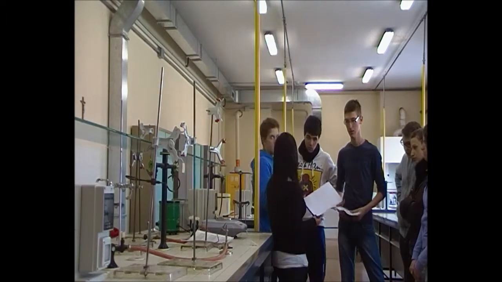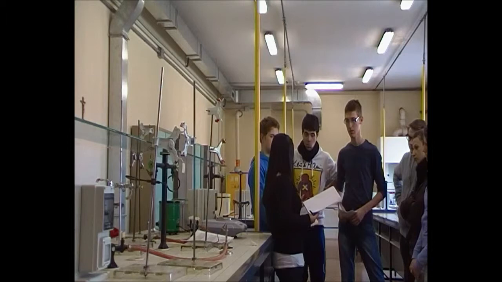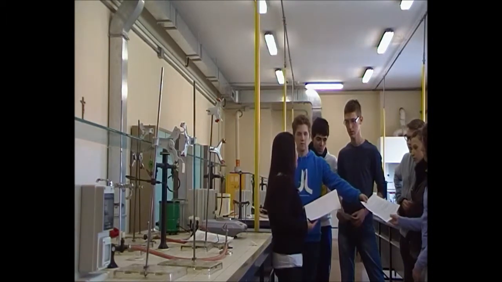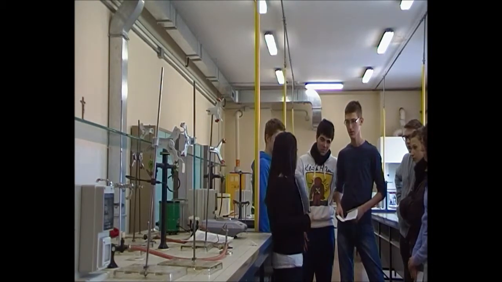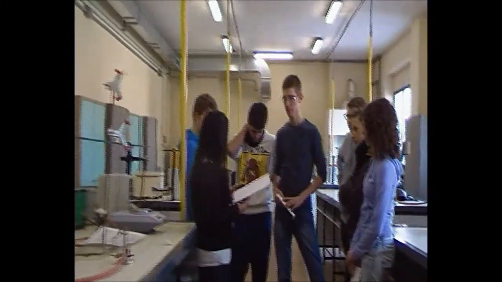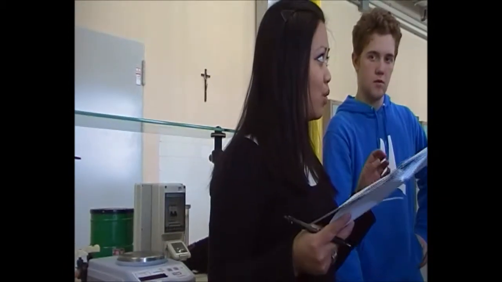The acid is defined to donate hydrogen ions, H+, and bases are defined to give hydroxide ions, OH-. When you add an acid and a base together, typically you get a salt and water, because the hydrogen ions plus the hydroxide ions create water.